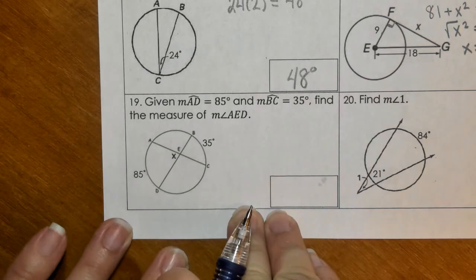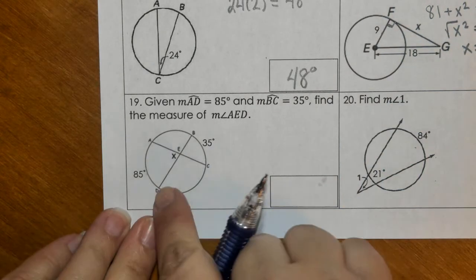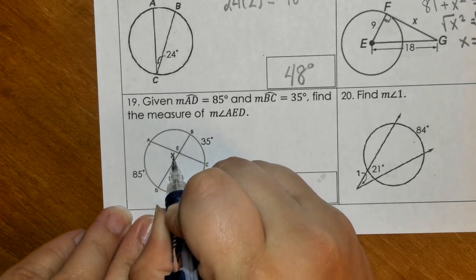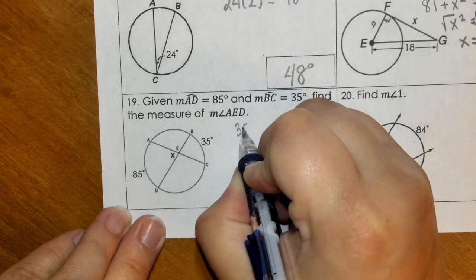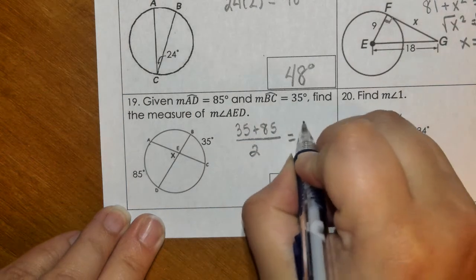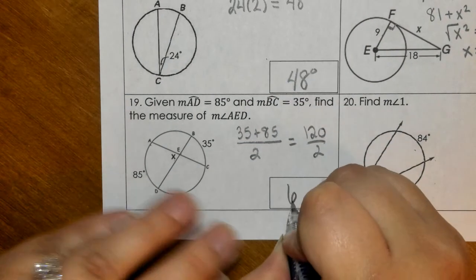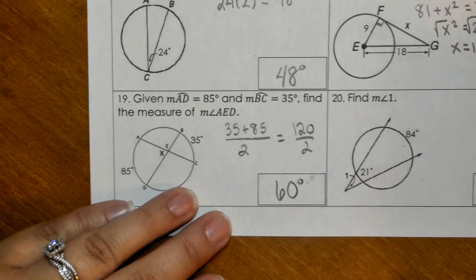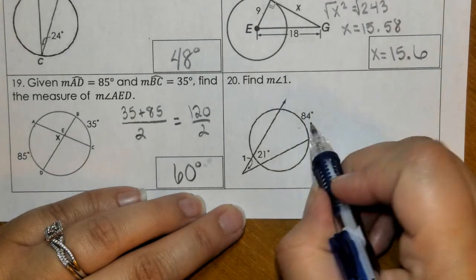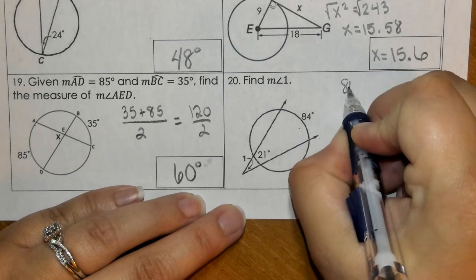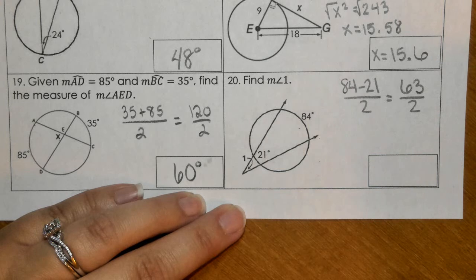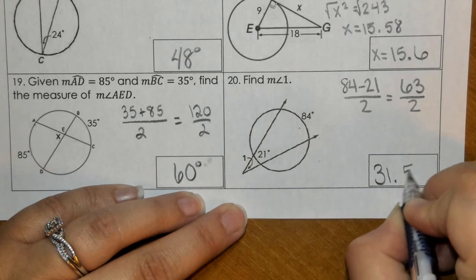For number 19, given our two arcs, AD and BC, can you find the measure of angle AED, which is x? And to do that, you just average the arcs. So 35 plus 85 divided by 2. This is 120 divided by 2, so that angle would be 60 degrees. And then the last problem for Unit 10, to find angle 1, you subtract the arcs and divide by 2. So 63 divided by 2 is 31.5 degrees.